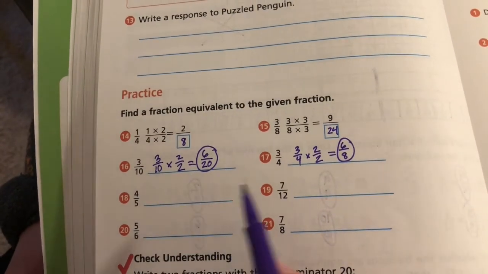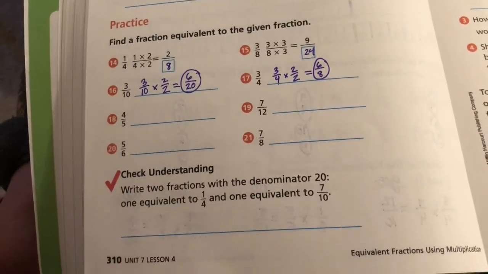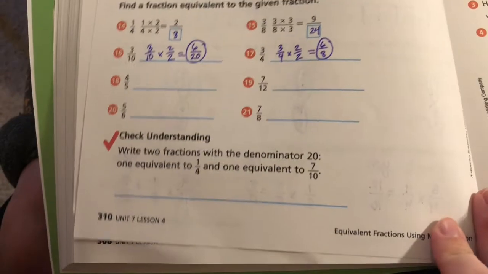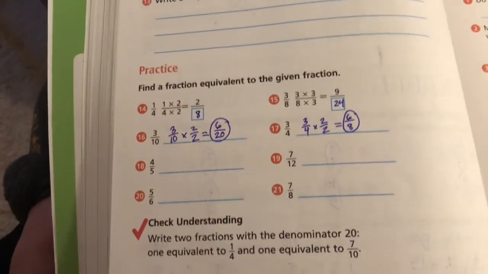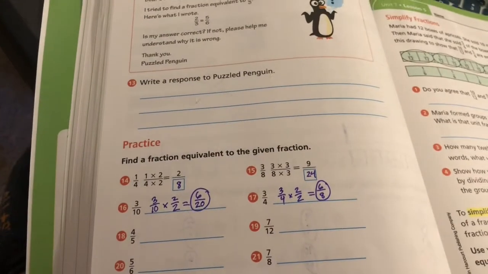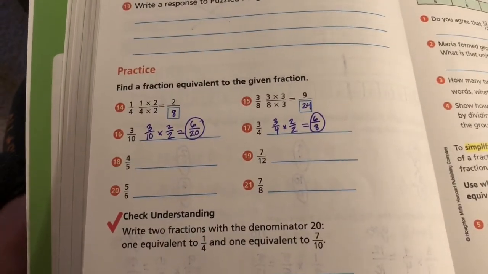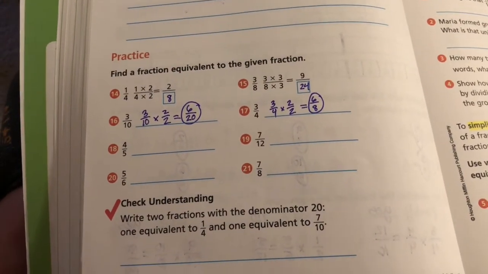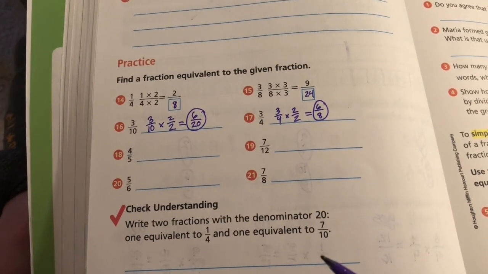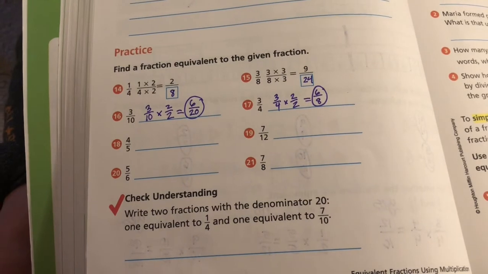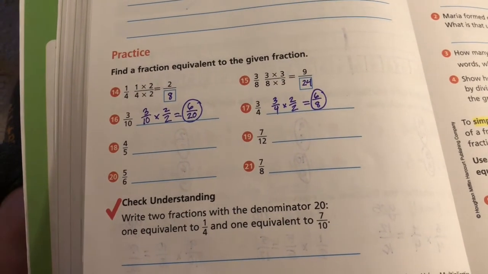Now I want you to do 18, 19, 20, and 21, okay? And as a little challenge, I want you to do that one as well. All right, I hope this helped. Equivalent fractions can be a lot of fun. Just remember that all we're doing is multiplying by 1, and we can change that fraction of 1 to be really anything we want. Good luck.